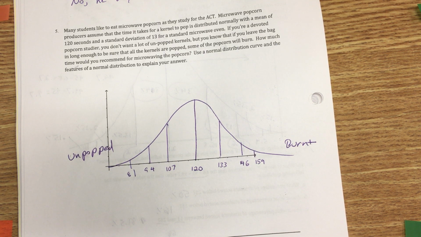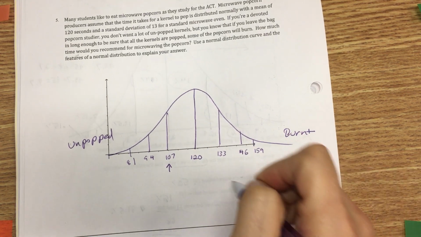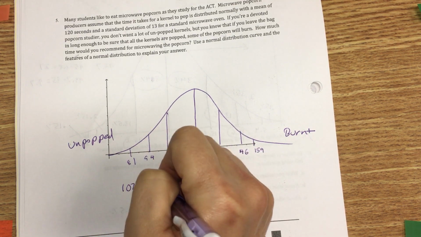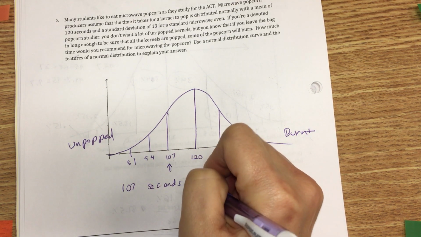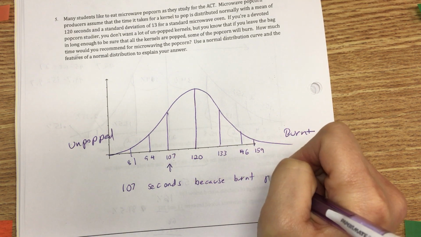And again, this is a little bit of an opinion answer. Personally, I'm gonna go slightly under 2 minutes. I might go with the 107 because I don't like burnt popcorn. It's gross.